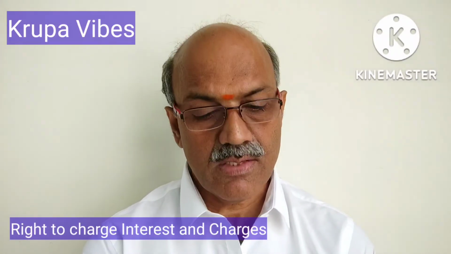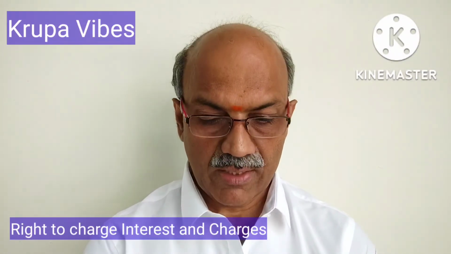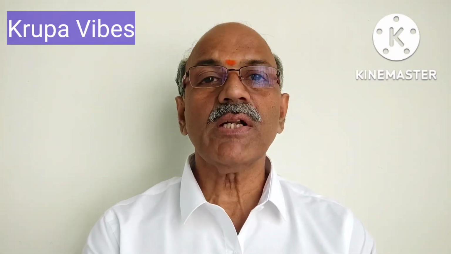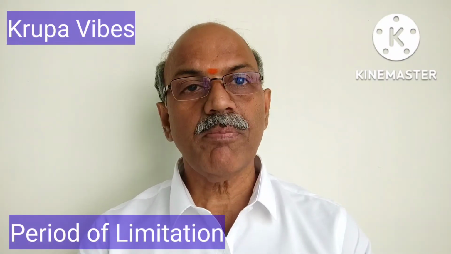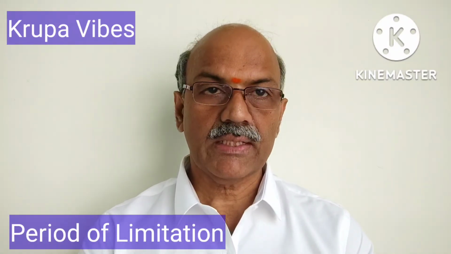So the fourth one is the right to charge incidental charges and interest by the banker. As a creditor, a banker has the implied right to charge interest on advances granted to the customer. The last part which we said we will touch upon is the period of limitation. Deposits are repayable on demand made by the customer.